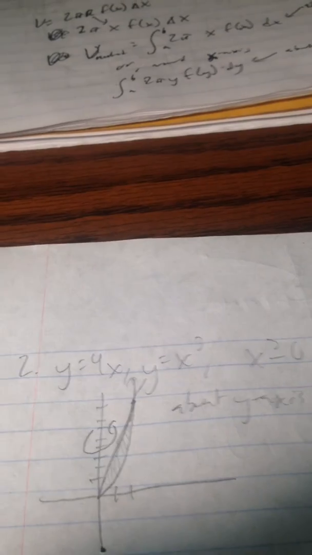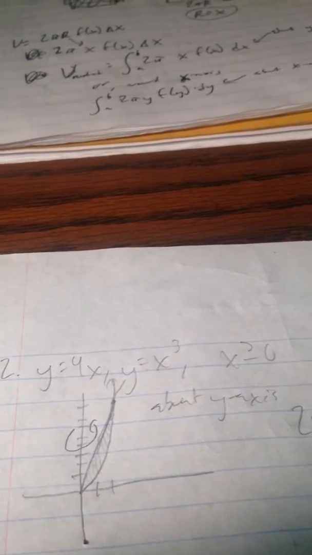So that's the answer for the volume of the solid generated by rotating the area between 4x and x cubed about the y-axis.